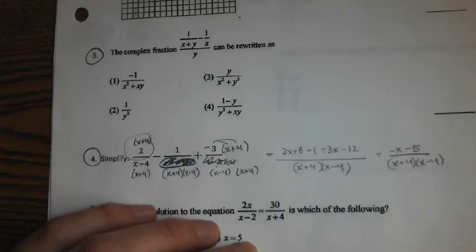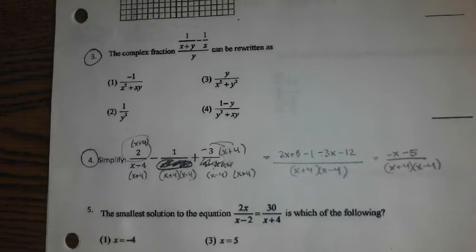Angie, does that look good to you? Okay. Complex fraction step. What? You have a question? Okay. Did you get the answers that I sent out?